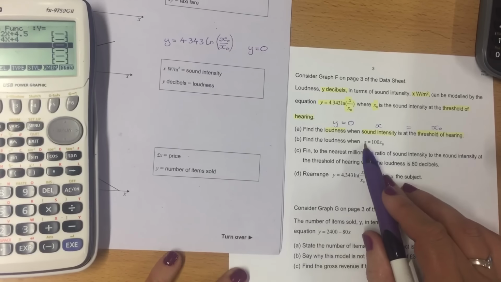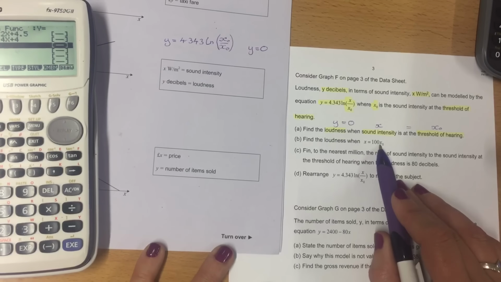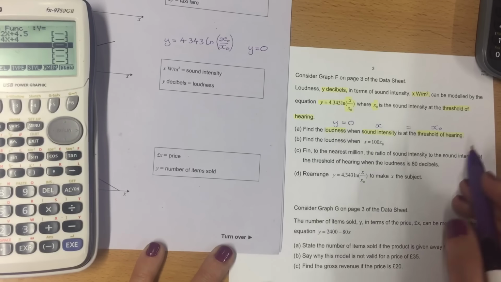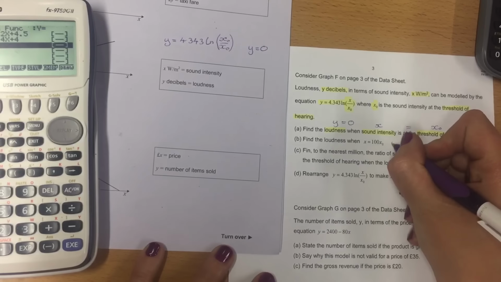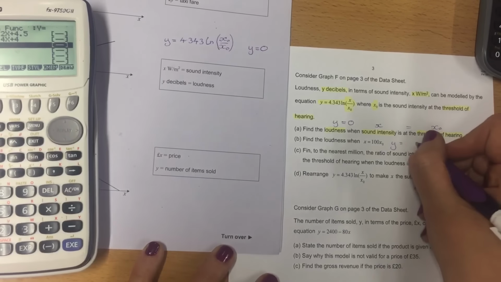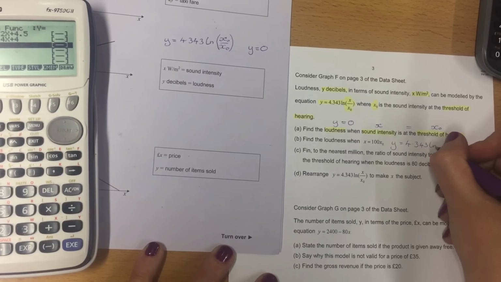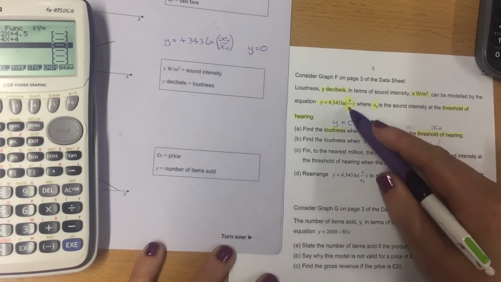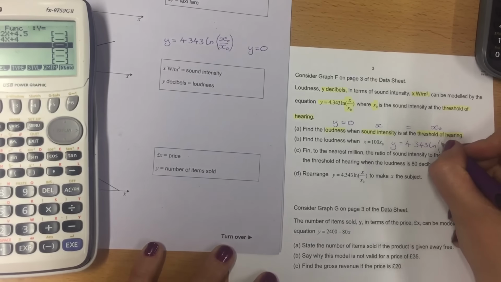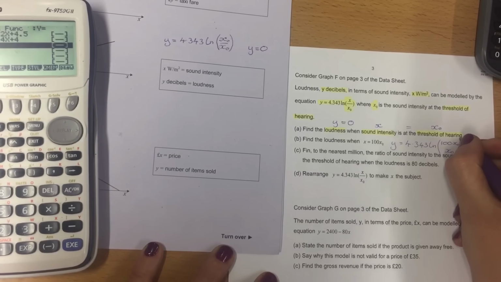So find the loudness when x equals 100 x naught. Putting that into our equation, we have y equals 4.343 ln brackets, our x value is 100 x naught over x naught.